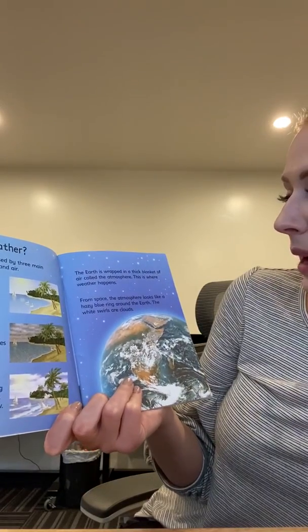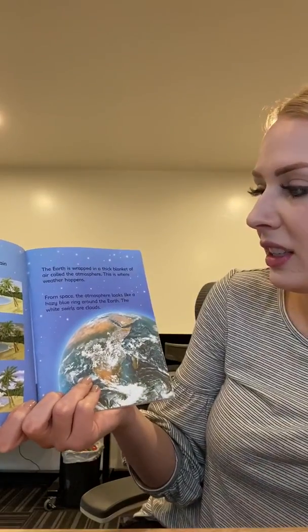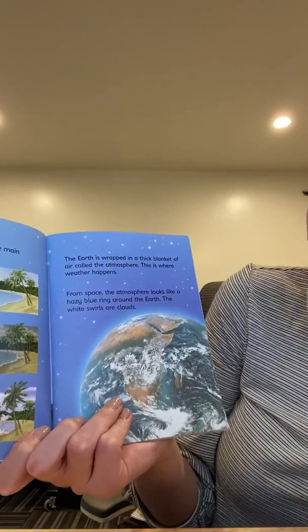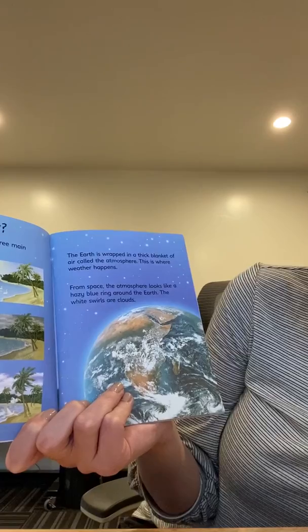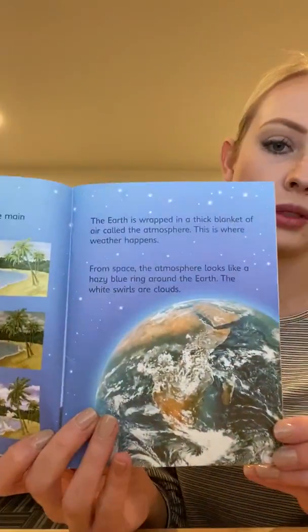The earth is wrapped in a thick blanket of air called the atmosphere. This is where weather happens. From space, the atmosphere looks like a hazy blue ring around the earth. The white swirls are clouds.